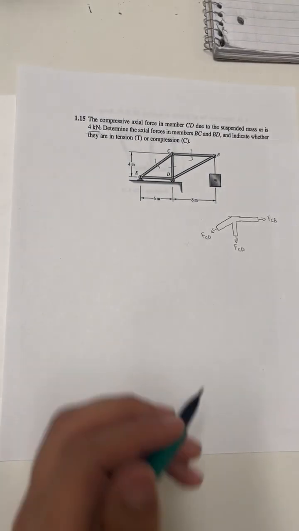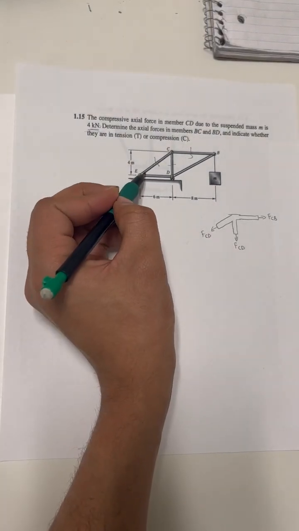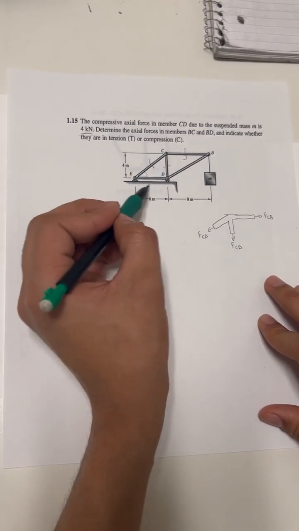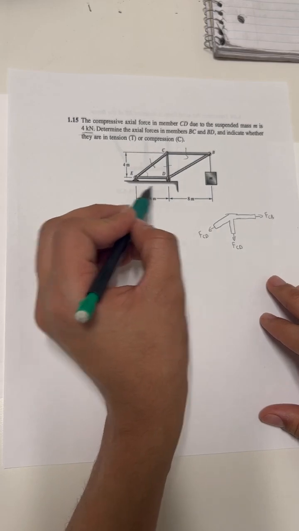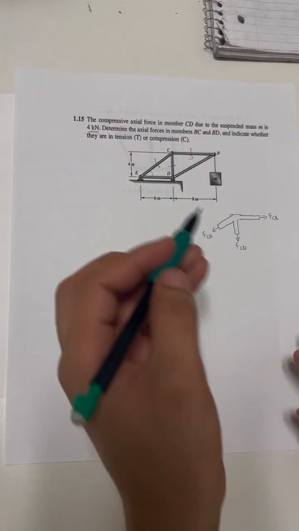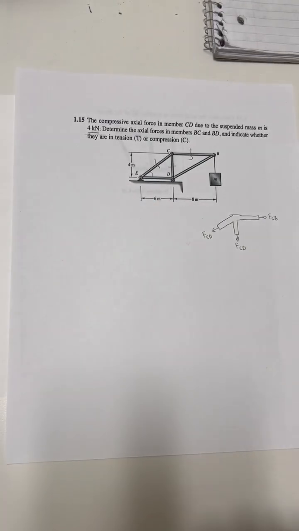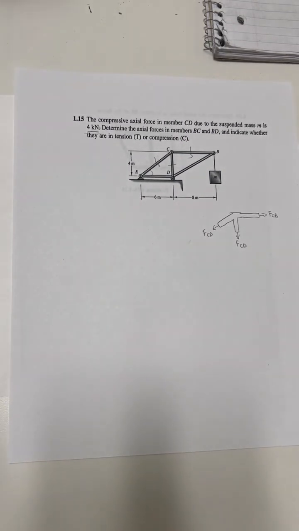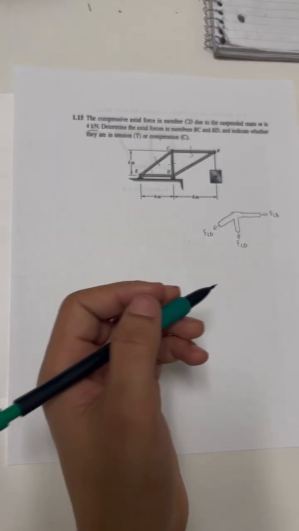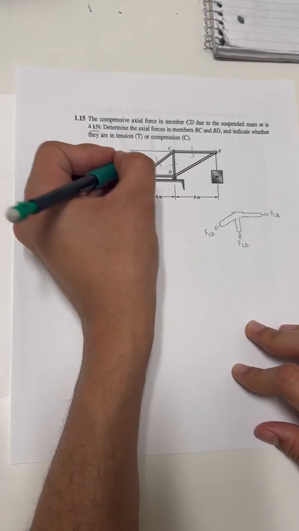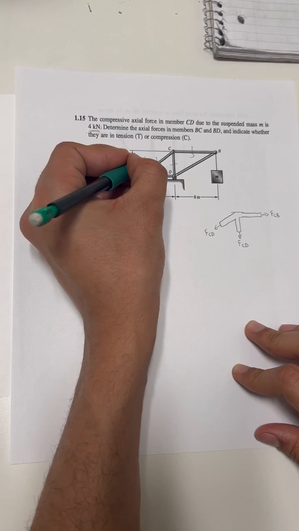That one is in the x-axis, that one is in the y-axis, and that one has an angle. Let's think about it. We can get this angle because we know this side is 4 meters and this one is 6 meters. So on the calculator you take inverse tan of 4/6, so this theta is 33.69.